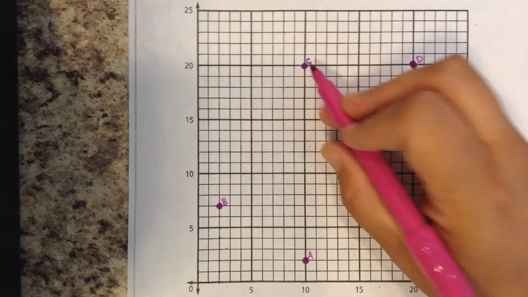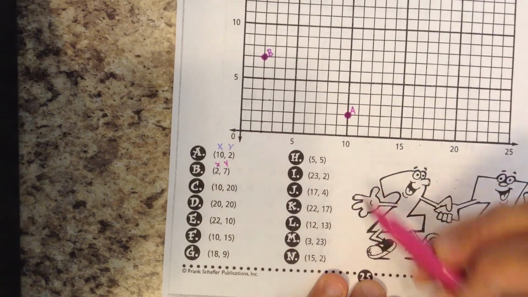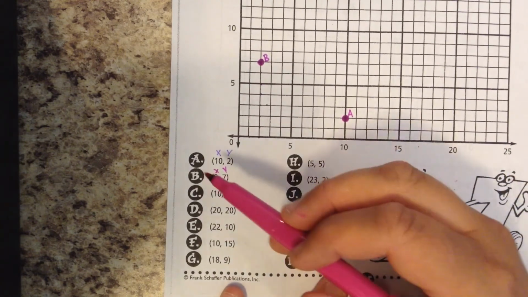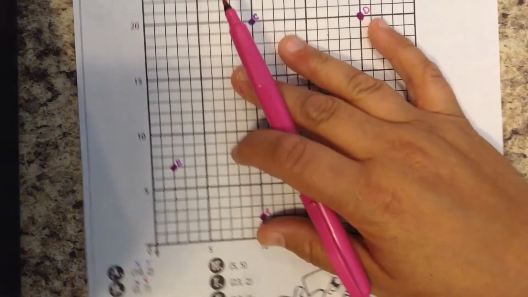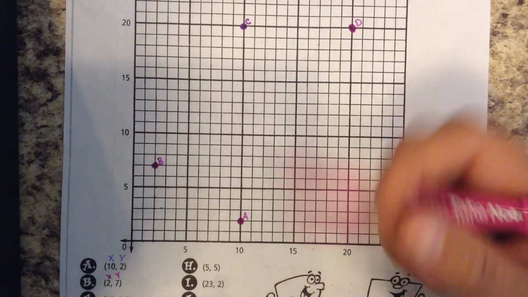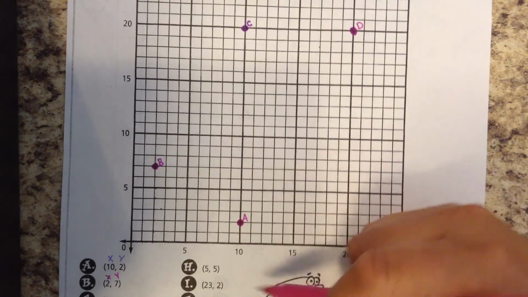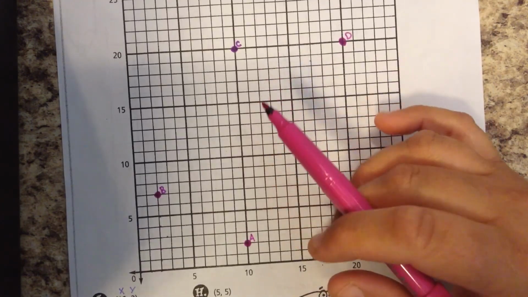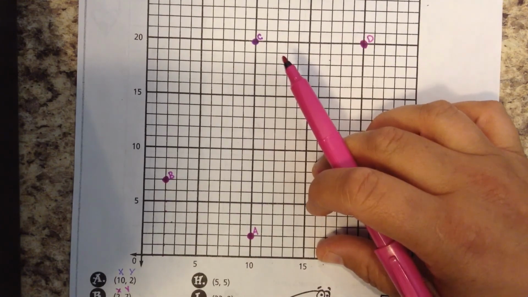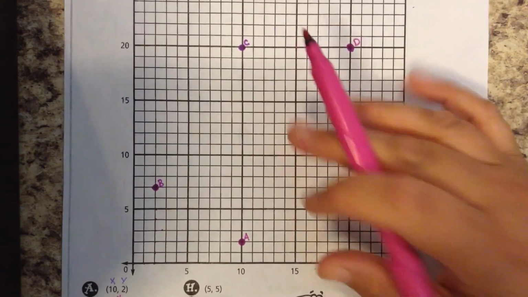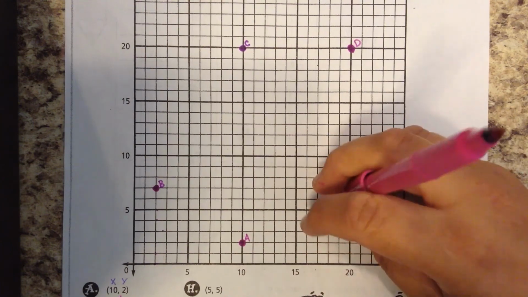I've already labeled C, so you're going to label them on your paper, okay? You're going to go A through N, and you're going to label them. If you get stuck, go back to the beginning of the video and watch it and see if it helps. Next time you come to class, bring this with you so we can check it and go over it. And if you have any questions, let me know.